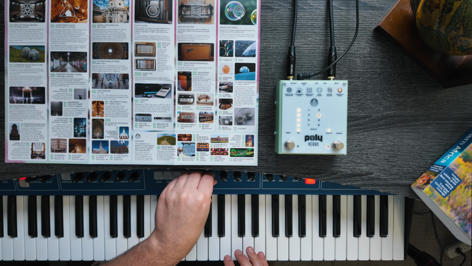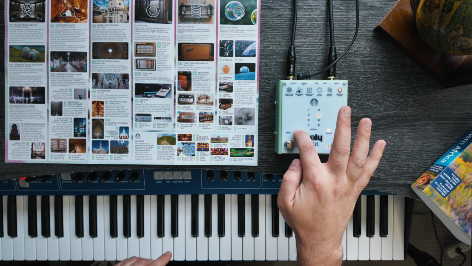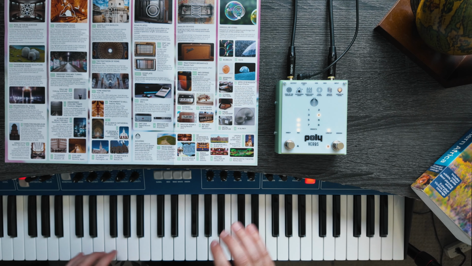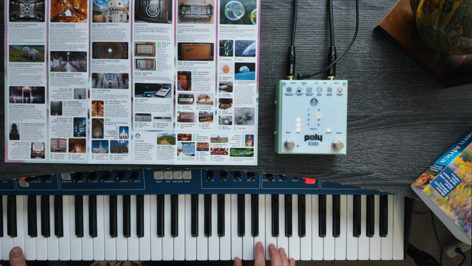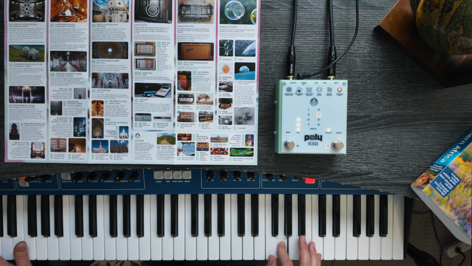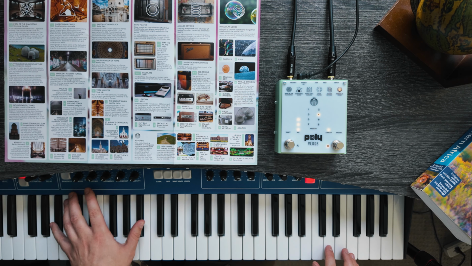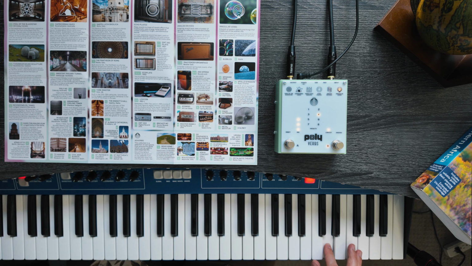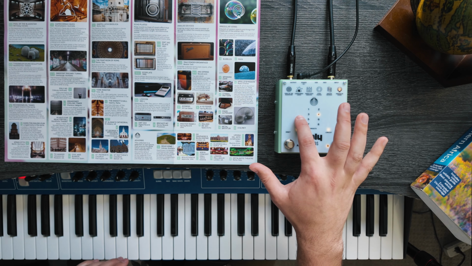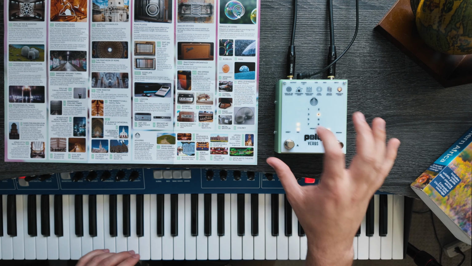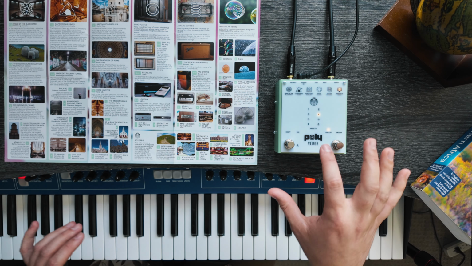Whoa. Without it? Space exploration. Woo! Okay, that one's getting crazy. That one's getting crazy because it goes for so long. Let's just kill that there.